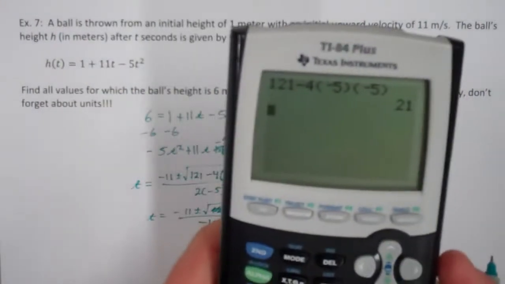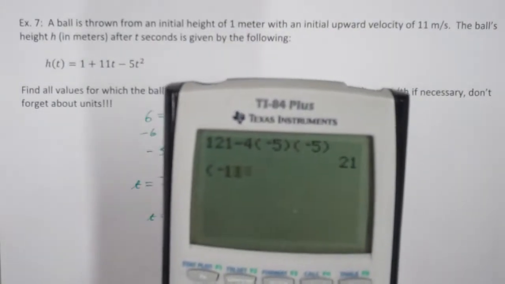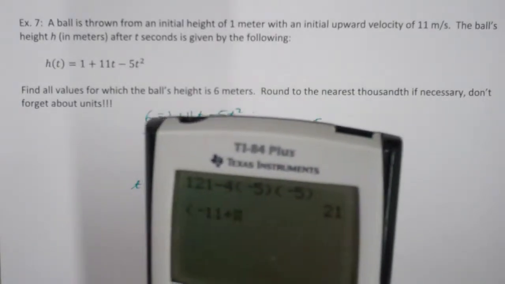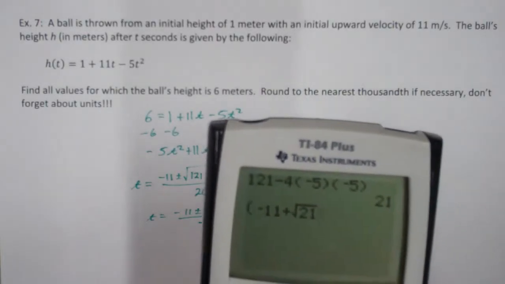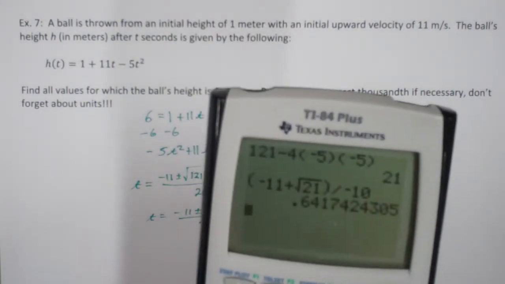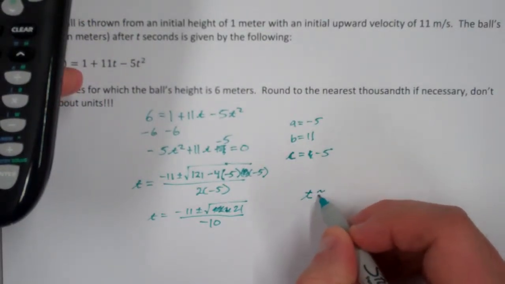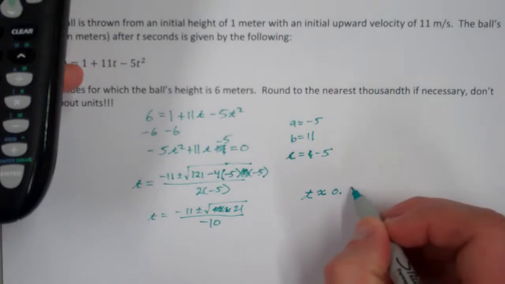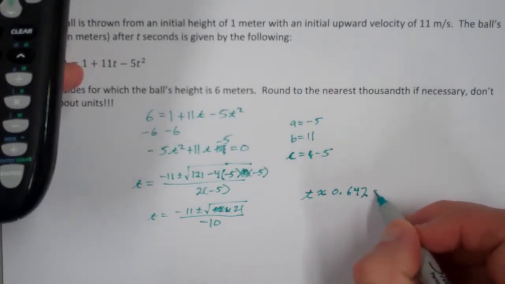So we'll just type this into our calculator. We need to use a grouping symbol. So this will be negative 11 plus the square root of 21. Close that parenthesis up, and we'll divide that by negative 10. So this is one solution. So t could be about 0.642, to the nearest thousandth, and that's seconds.